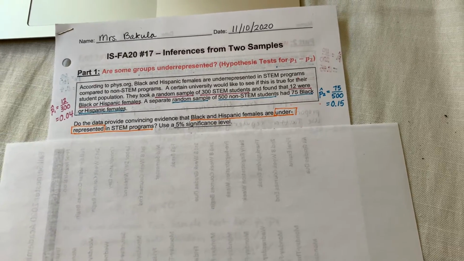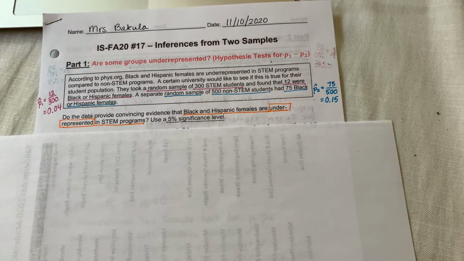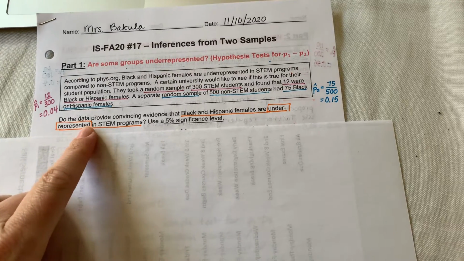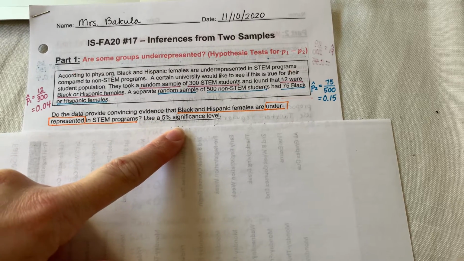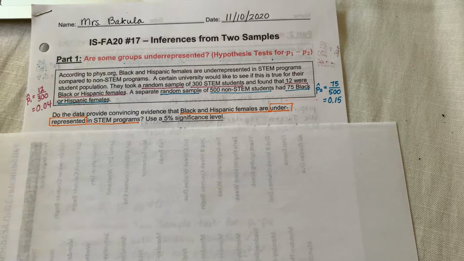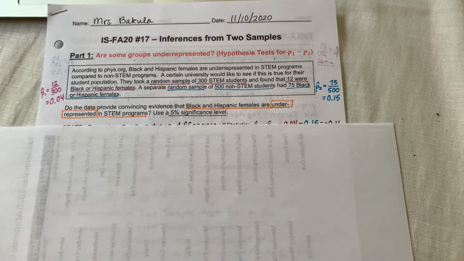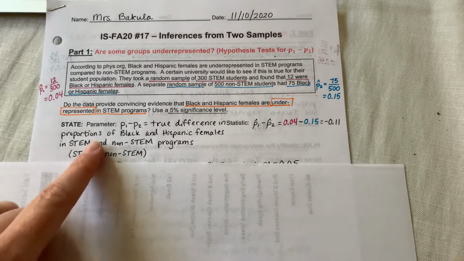Okay, so let's go ahead and get started. You know the steps for a hypothesis test. And of course, I know this is a hypothesis test and not a confidence interval because it's asking, do the data provide convincing evidence? And I'm told to use a significance level. So I'm not told to estimate the difference. I want to know if there's convincing evidence that there is a difference. So I'm going to do a hypothesis test. I'm going to start with state. So I'm going to state first the parameter.